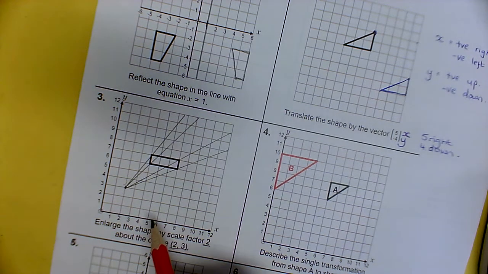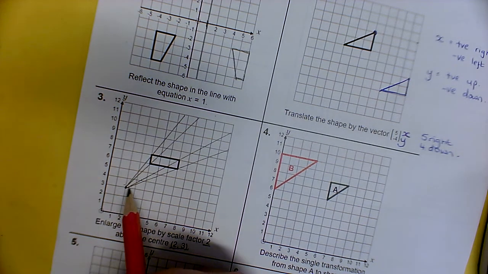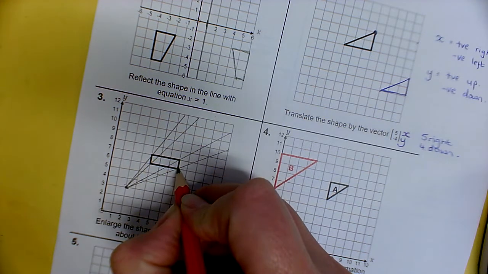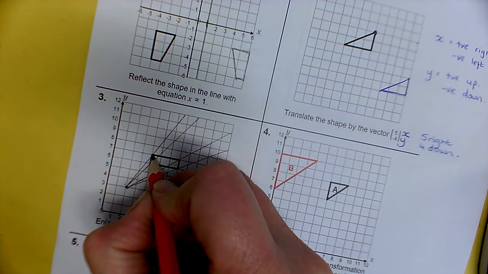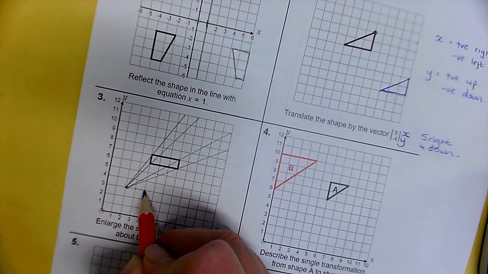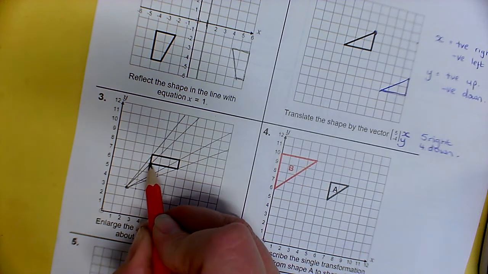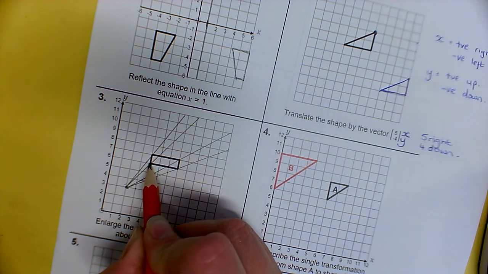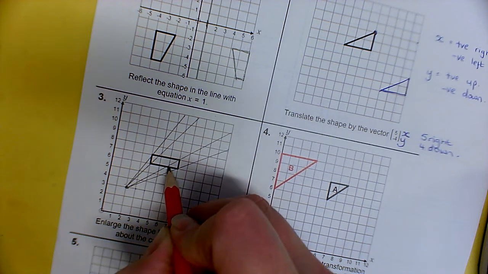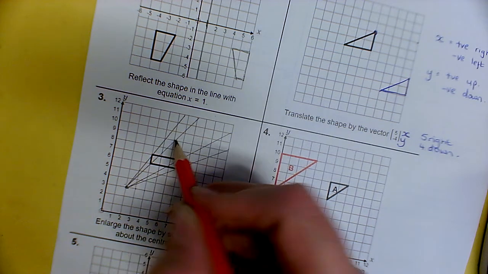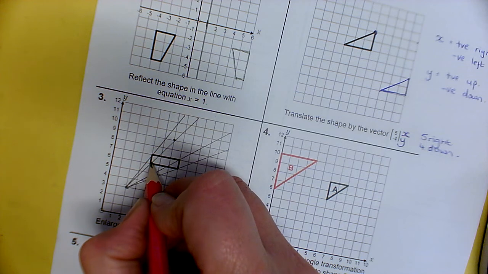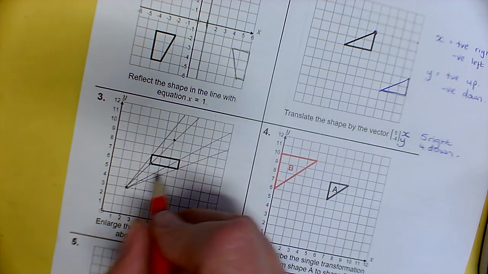Okay, so now what I need to do is I need to find how I get from my centre of enlargement to each of my 4 corners on my shape that they've given me to start with. So I'm going to count 1, 2 across, and then go up 1, 2, 3. Because I've got a scale factor of 2, I need to do that again. So I'm going to go 1, 2 across, and 1, 2, 3 up. And I'm going to draw a little dot there. So this dot here is the same as this little corner here.